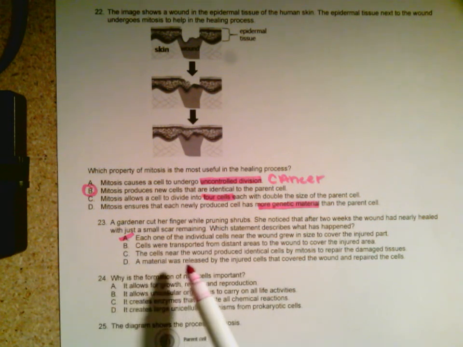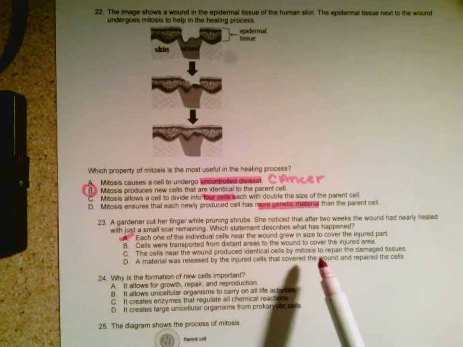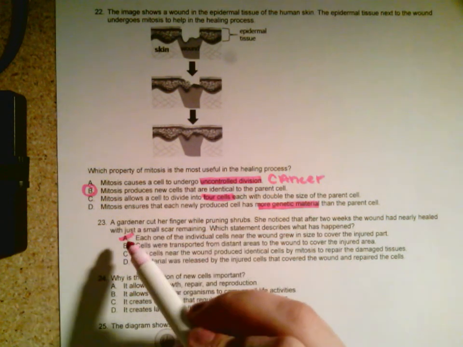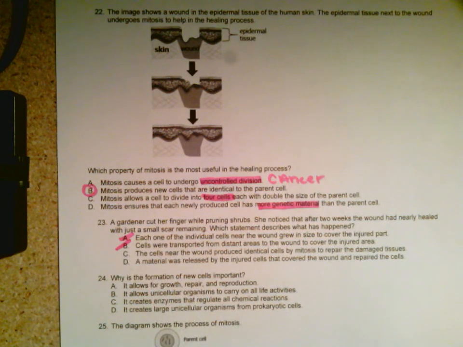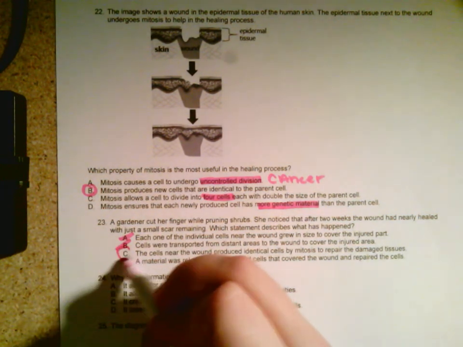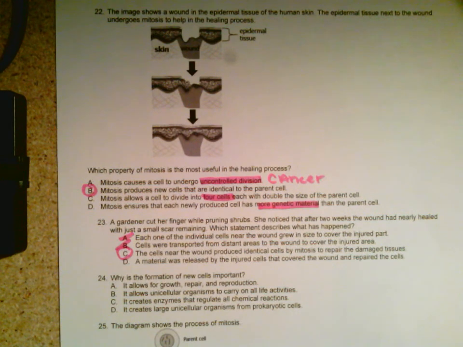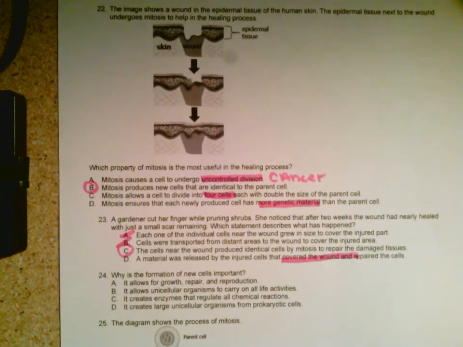So B says cells were transported from distant areas to the wound to cover the injured area. So we're moving cells around, and that doesn't happen either. C says the cells near the wound produce identical cells by mitosis to repair the damaged tissues, which is exactly what's going on. Just in case, D says a material was released by the injured cells that covered the wound and repaired cells. We know that's false as well.